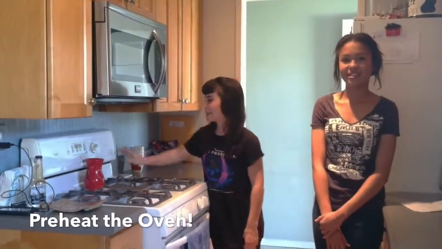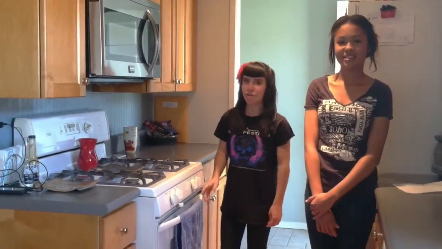Now, we preheat the oven to 350 before we start baking. Why do you have to preheat the oven? We preheat the oven to get the molecules inside moving faster to bake the brownies.